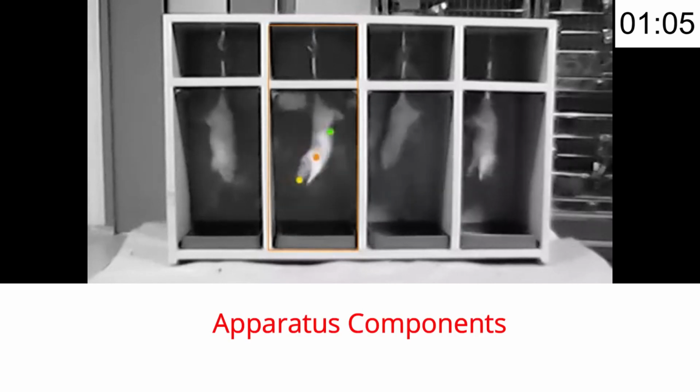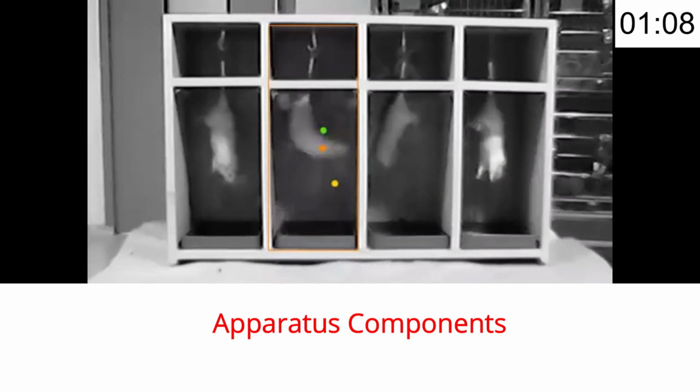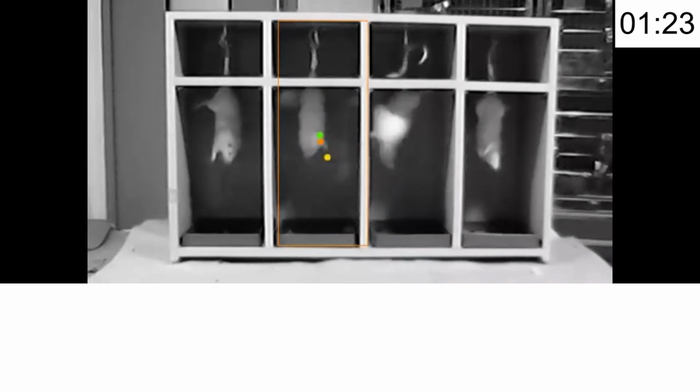So now we will see what the components of this apparatus are. You can see here the main chamber of the test apparatus, a small three-sided chamber or multiple compartments that prevent the animals from touching the wall or escaping while suspended. Suspension point: a hook or attach point, sometimes automated, is fixed at the top of the enclosure to hold the animal's tail securely.